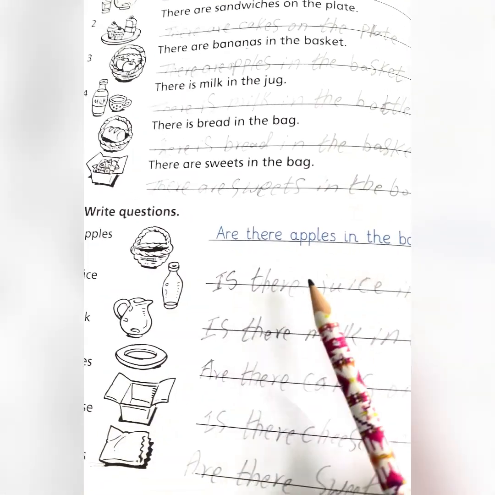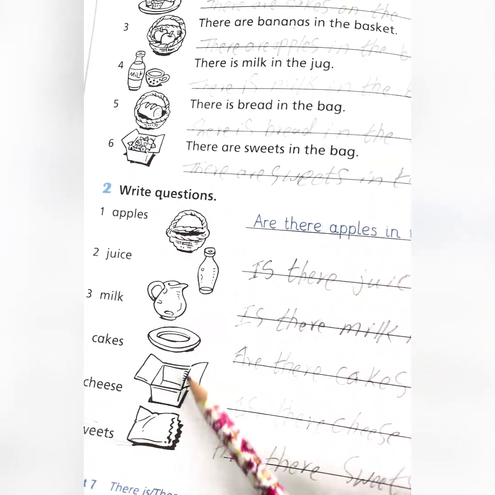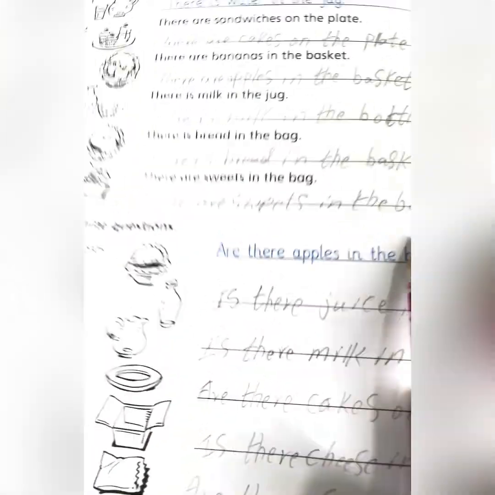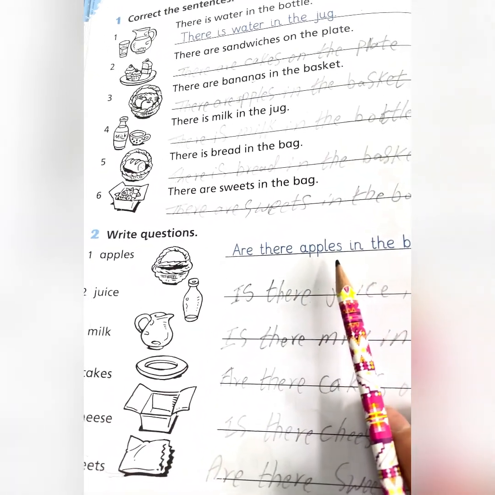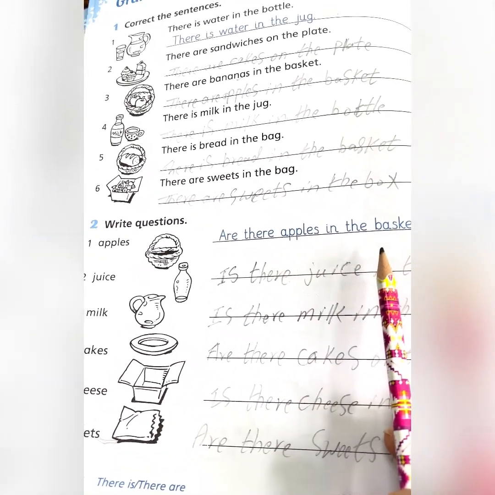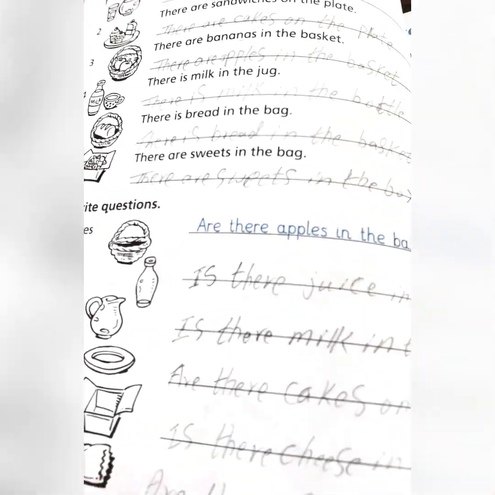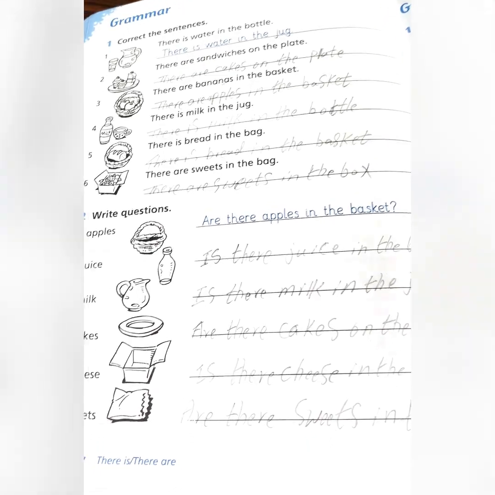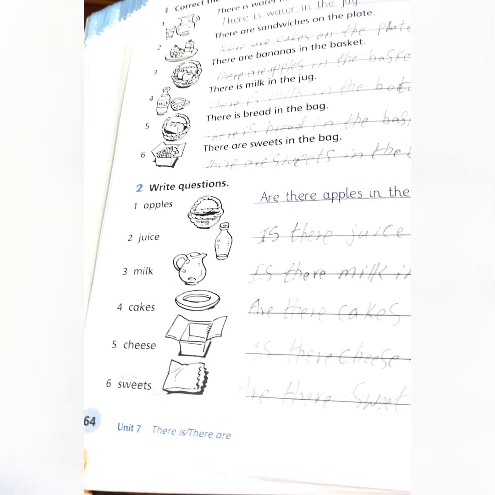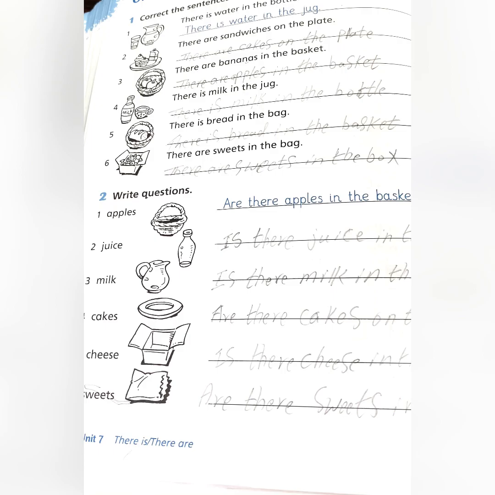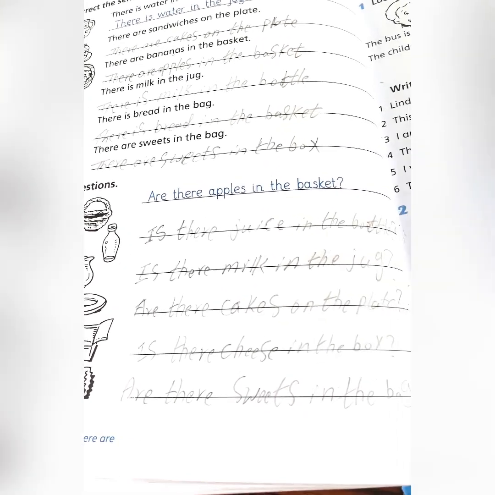Also here we have write the question. We have those pictures and we have those words. We have to write the question. For example, we say, are there apples in the basket? Second one, because it's only one bottle, we say, is there juice in the bottle? Third one, we have milk and we have a jug. We can say, is there milk in the jug?